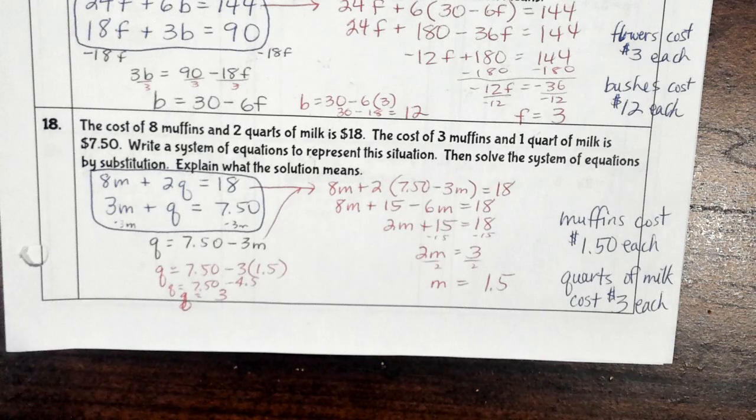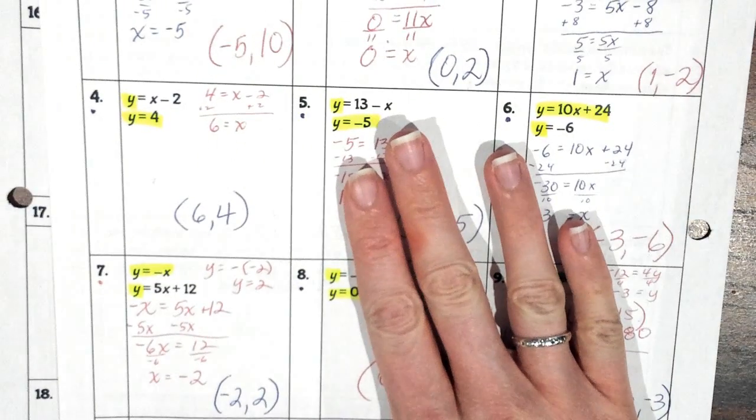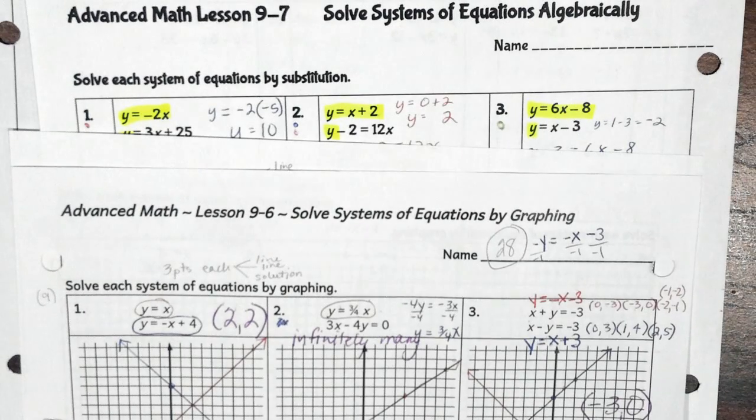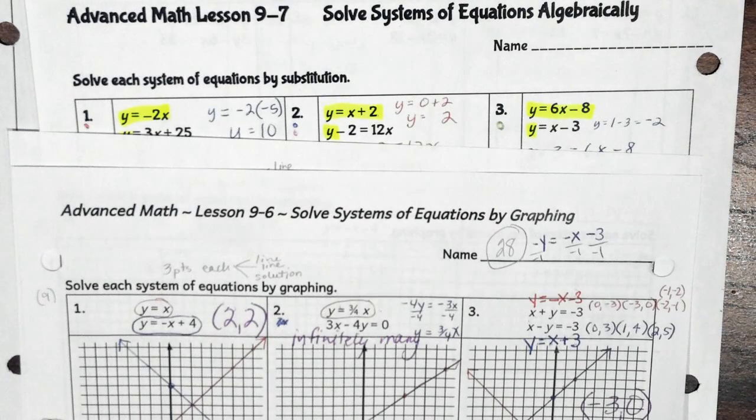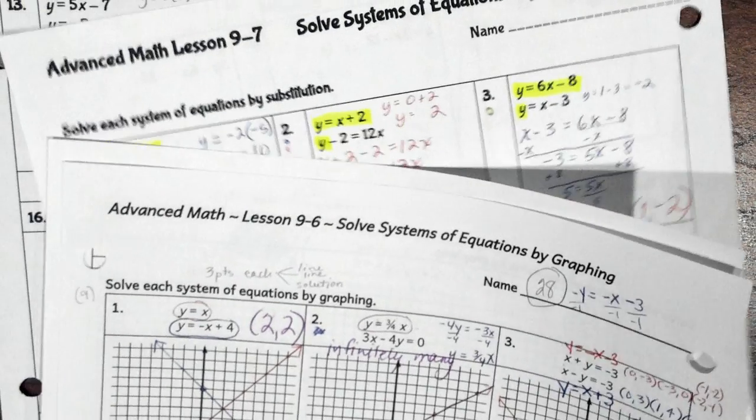Hopefully some of this is making sense. If you're feeling a little overwhelmed, the good news for you is that everything with systems of equations, so this part and this part, both of these assignments, all 8th grade content. Okay, so none of this is going to show up on your state test this year.